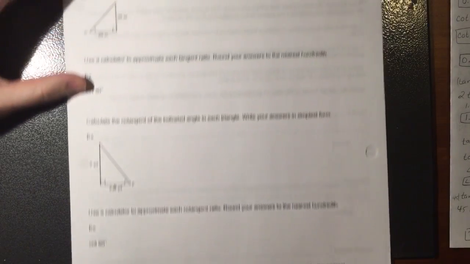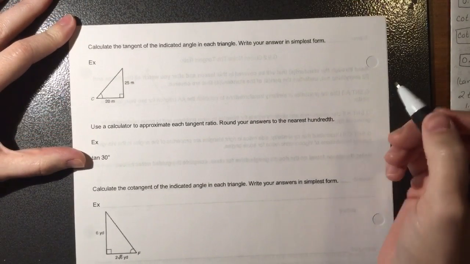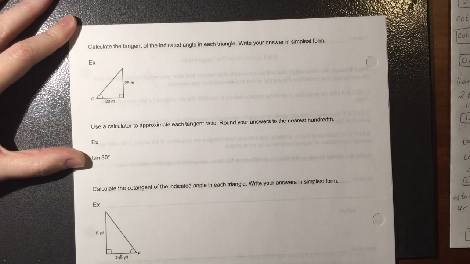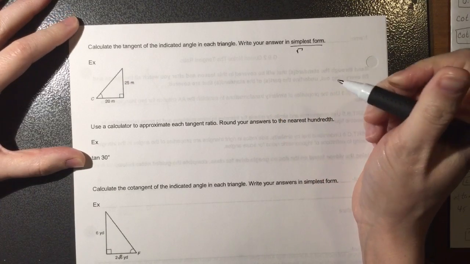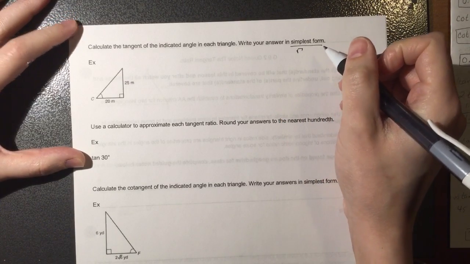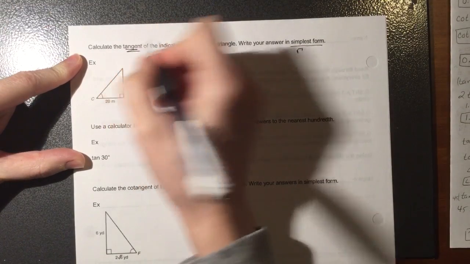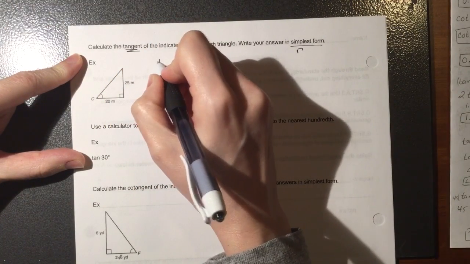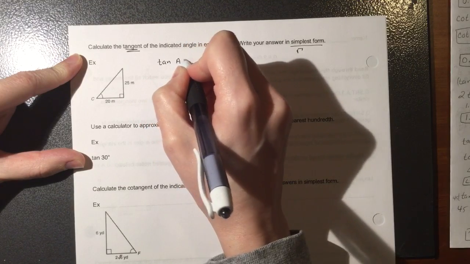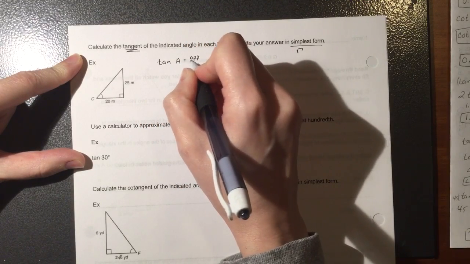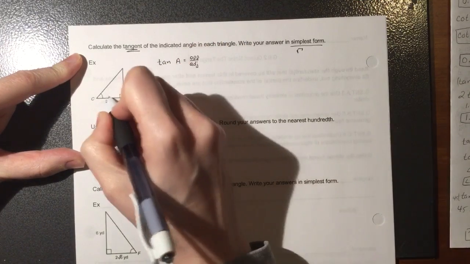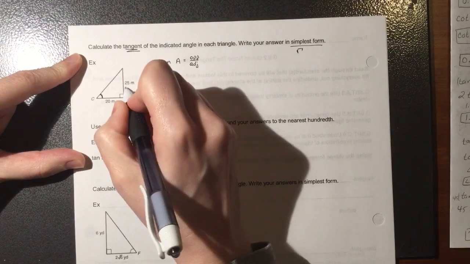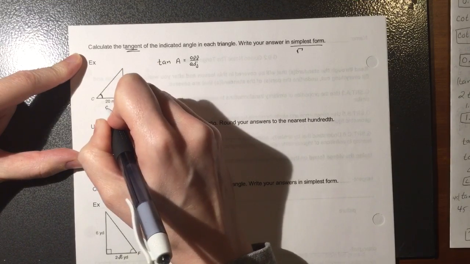We start trying them out. Looking at the first one, it says calculate the tangent of the indicated angle in each triangle. Write your answer in simplest form. That means they still want to see the square roots, and they want you to simplify your fractions. So going back to our definition, tangent of an angle is equal to opposite over adjacent. Angle C is our reference angle, so that makes this one our opposite and this one our adjacent.